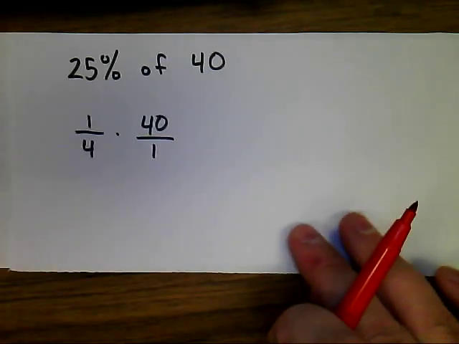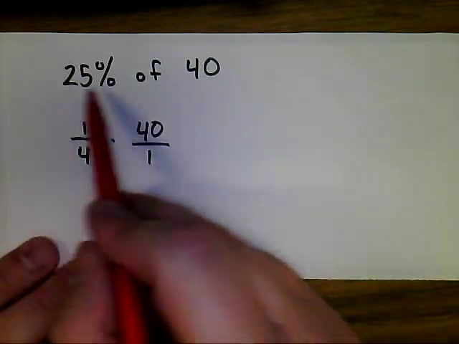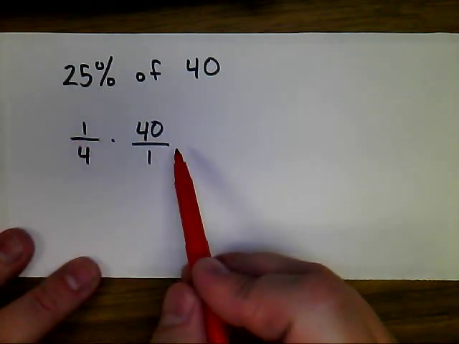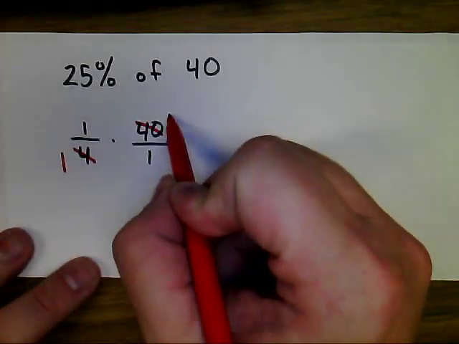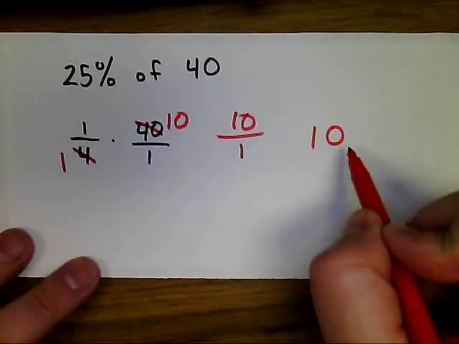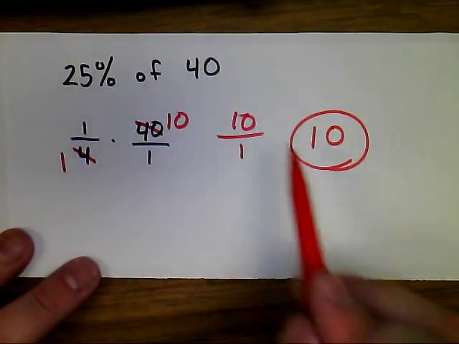Let's take a look at this problem solved as a fraction. So 25% of 40, since 25% as a fraction is 1/4, you could solve this. We'll cross cancel this. 1 times 10 is 10. 1 times 1 is 1. The correct answer is 10. 25% of 40 is 10.